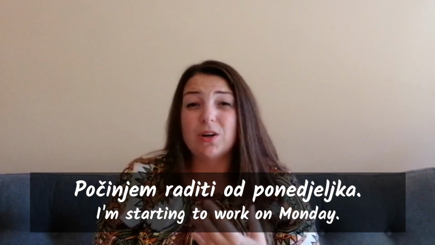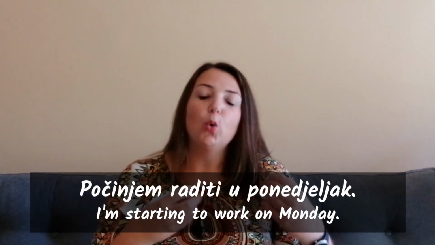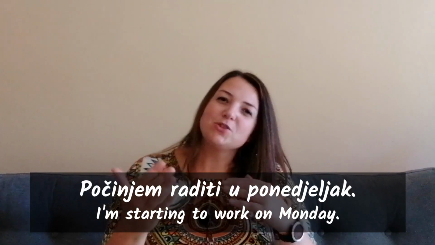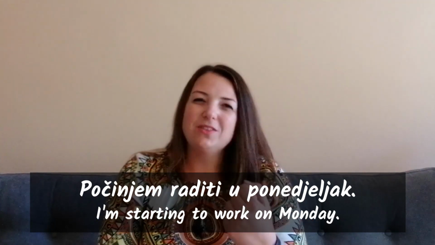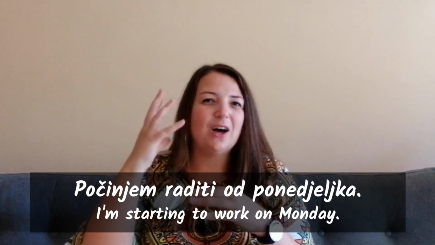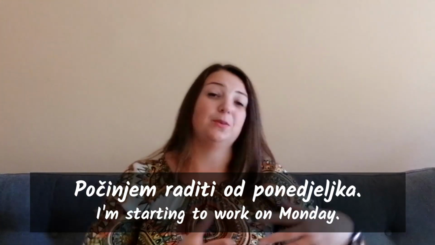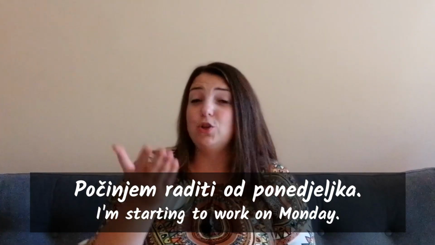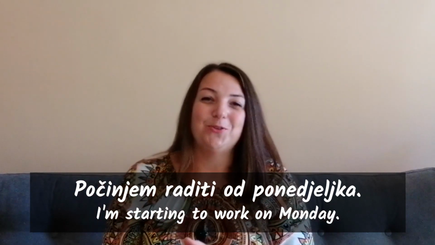You can also use the accusative and say počnem raditi u ponedjeljak. Now, these two phrases are basically the same in Croatian, but the one with the genitive kind of sounds like this is something new happening in your life and it's going to be ongoing. But basically, you can use both interchangeably, however you remember best or however you feel most comfortable. And that's it. These are the most common uses for all of these cases.